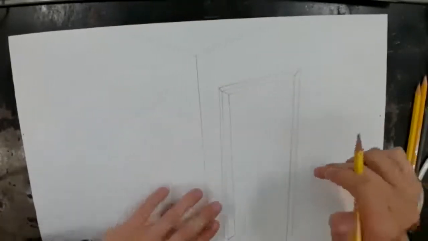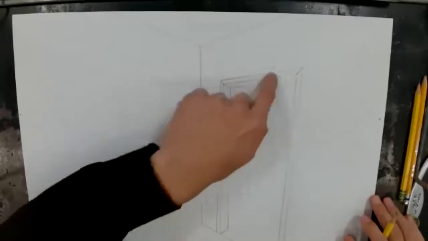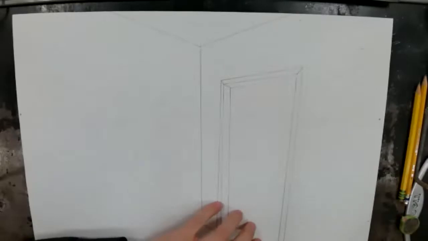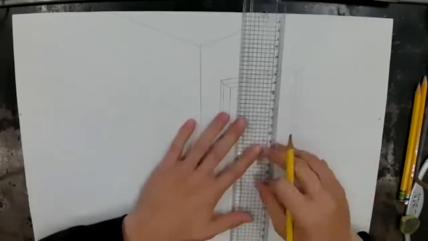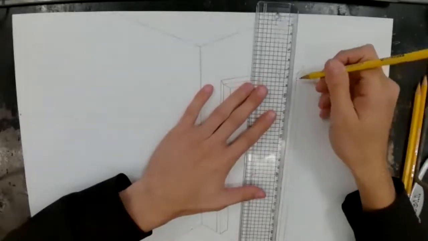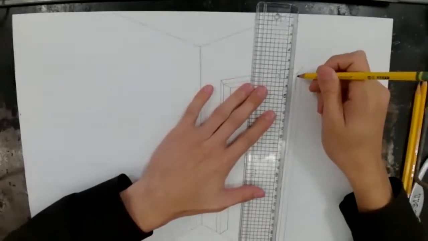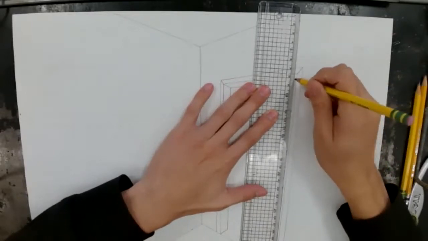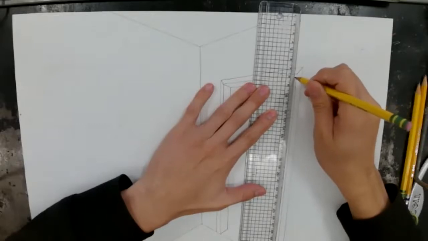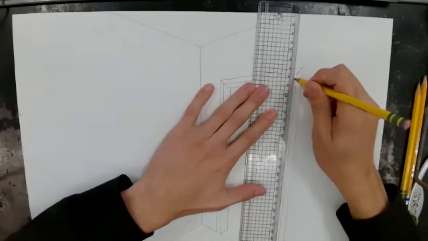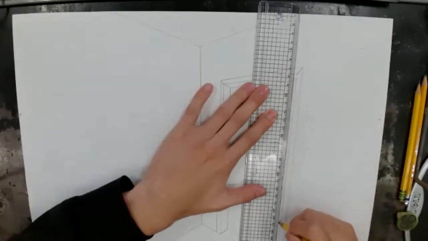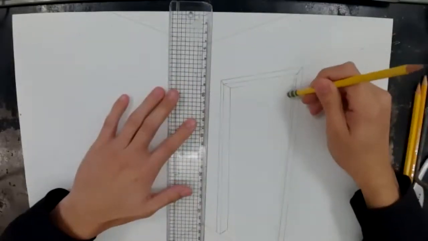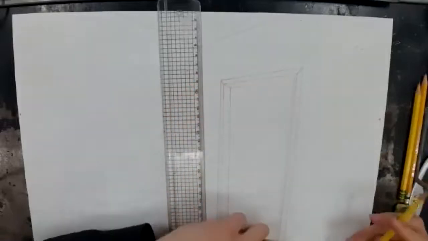Okay, now let's add the door. There's thickness in our door frame. And now we're going to add a door. So how do we add the door? Again, we're going to mimic the door frame. It's going to be an open door. Leave a little space. That's going to be the door. So there's a little space in between.